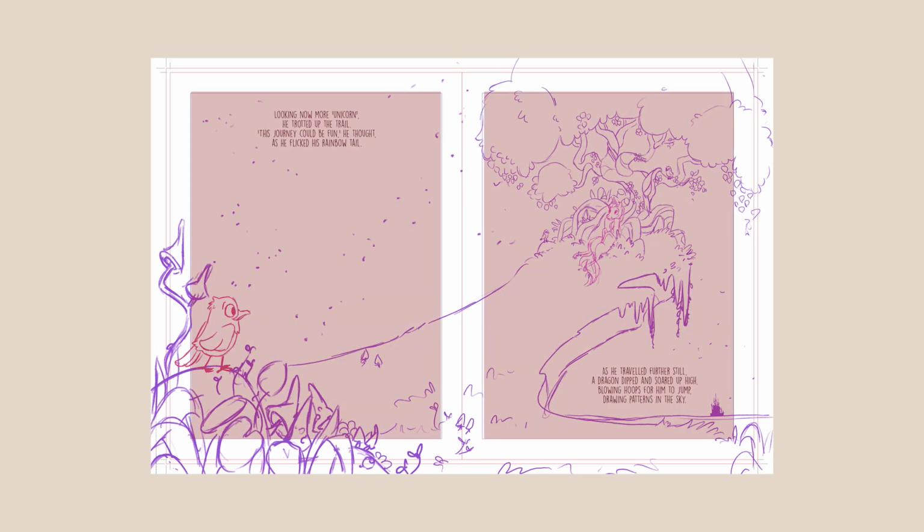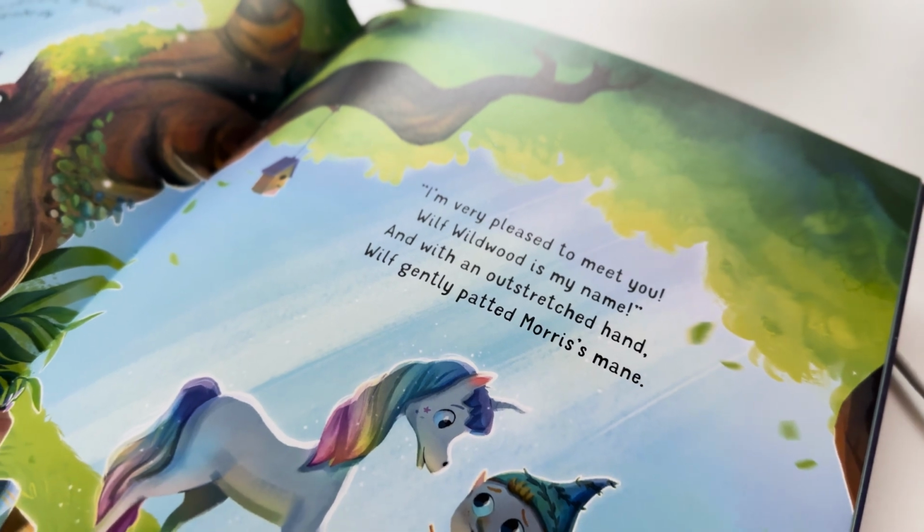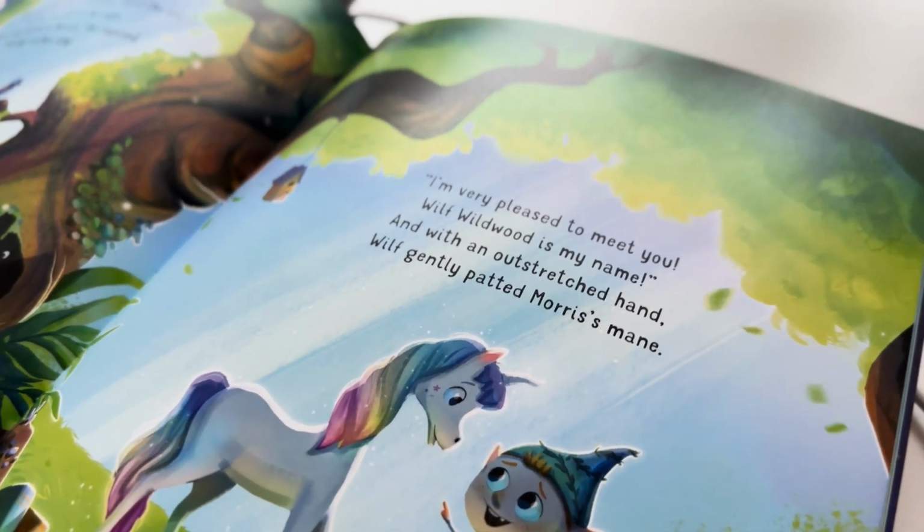Now that we have our final book measurements, we need to consider the margin. The margin is the safe area inside of the page where important information or content should be placed. For example, text, or in my case, I usually like to include all of the character faces and everything that I think is important in this area. Essentially, everything inside this area will be safe from being cut off during the trimming process.